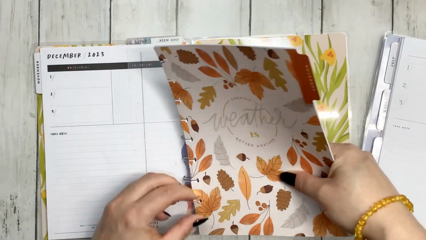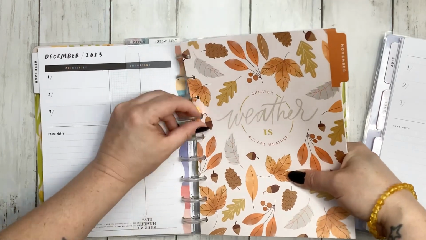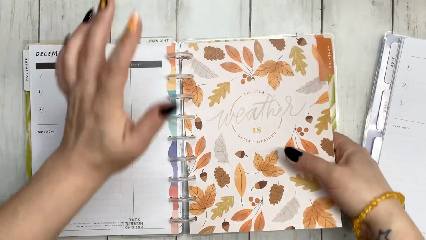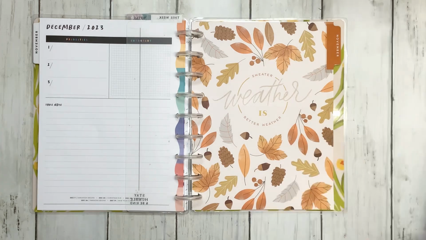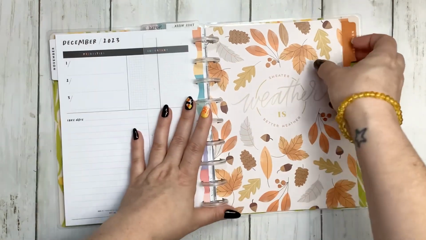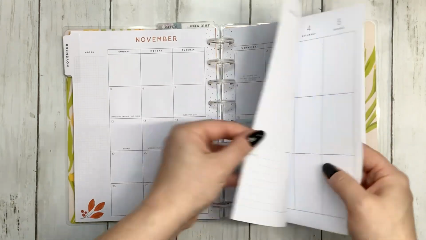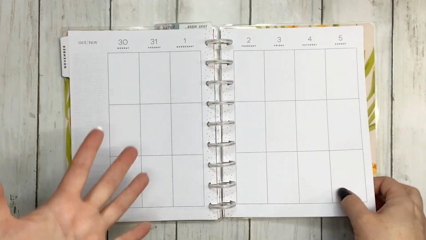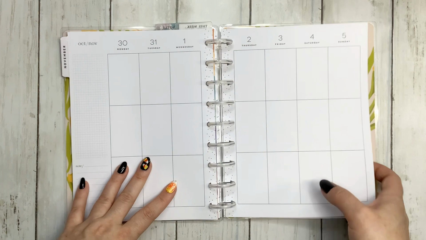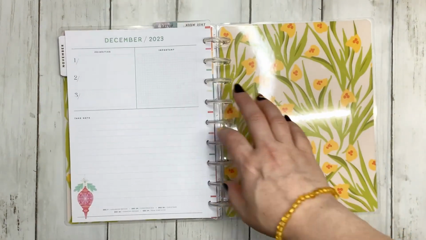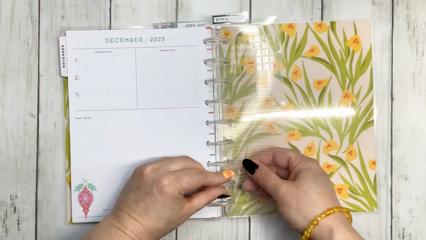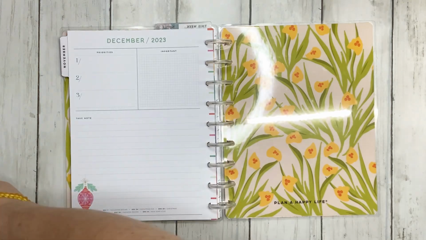I love that this one is a seasonal planner. Seasonal planners just make me so happy. Okay, so we have the monthly, and then it goes straight into a vertical. But again, I reserve the right to change the layout. And then we're going to put in, nope, we're doing reading first.